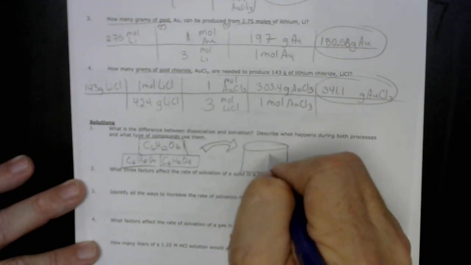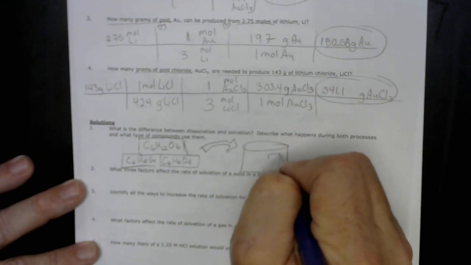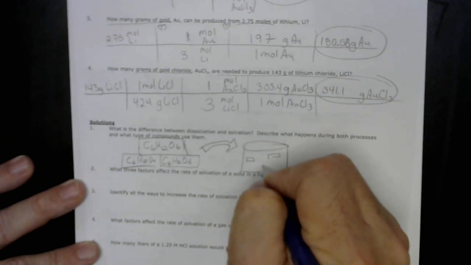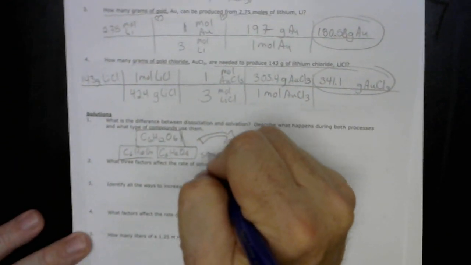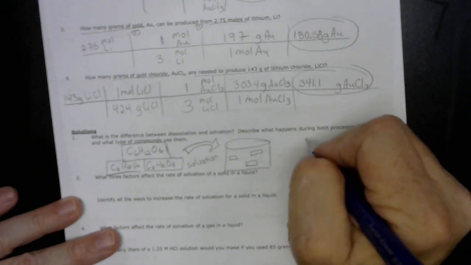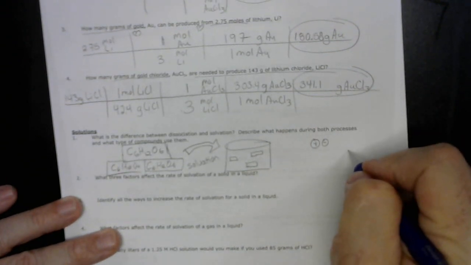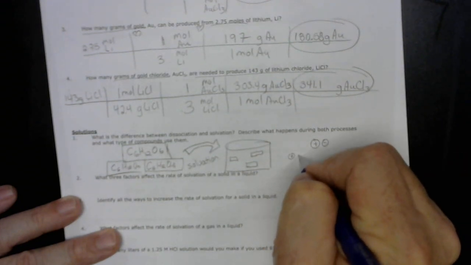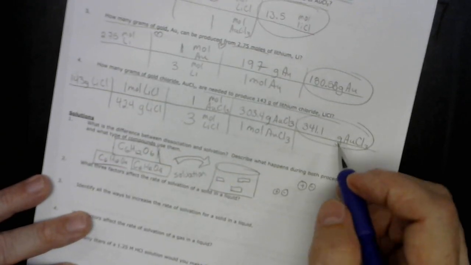What's going to happen is those molecules are going to separate from each other. That is solvation. The same thing happens when ionic compounds go into solution. They first solvate, which means the molecules separate from each other.